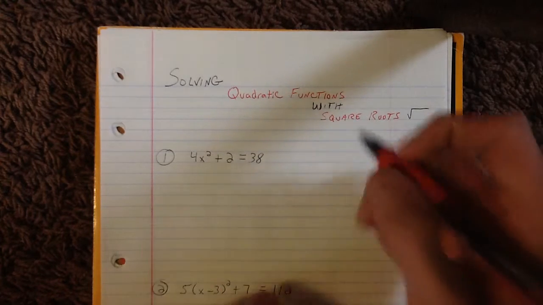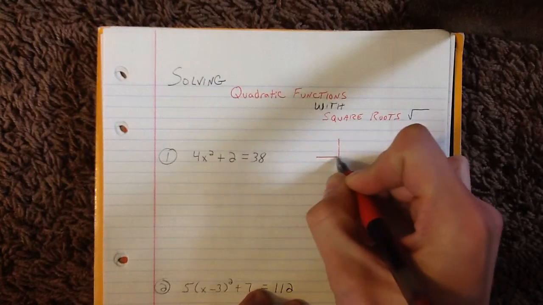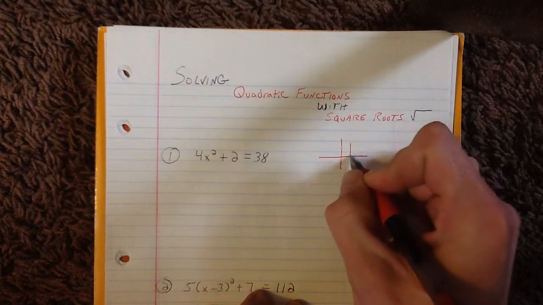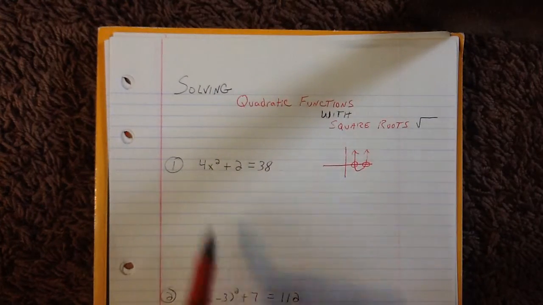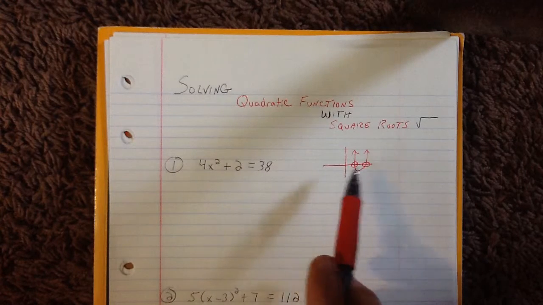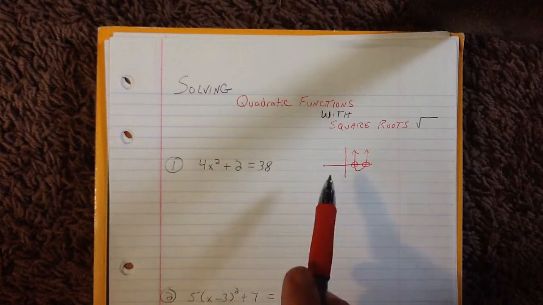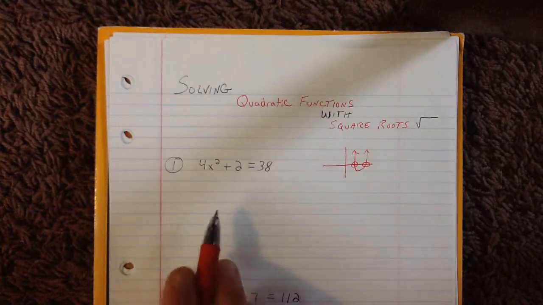And remember again, I want to keep emphasizing that the solution to a quadratic function is where it hits the x-axis. So anytime we solve these quadratic functions, we're finding out exactly where it's going to hit the x-axis. Maybe twice, maybe once, maybe not at all.